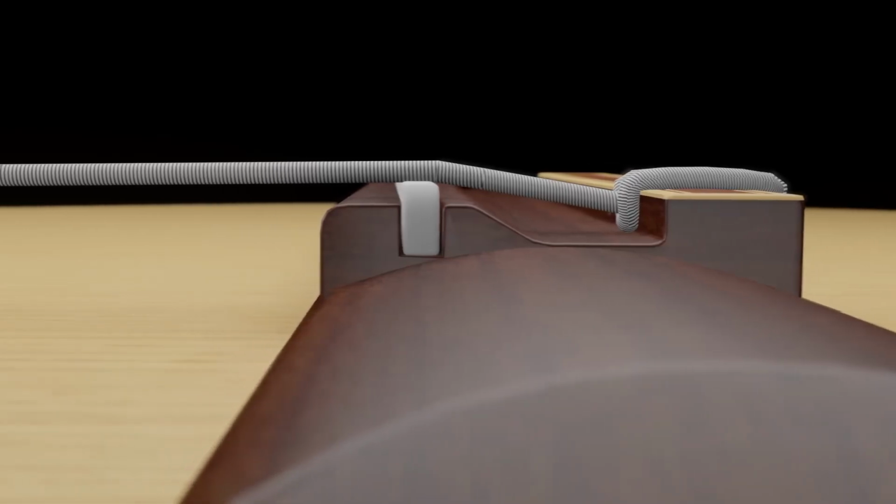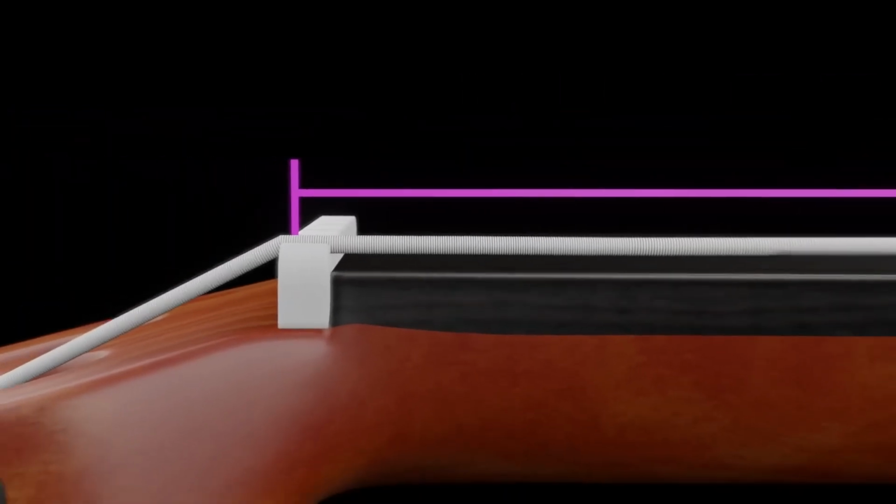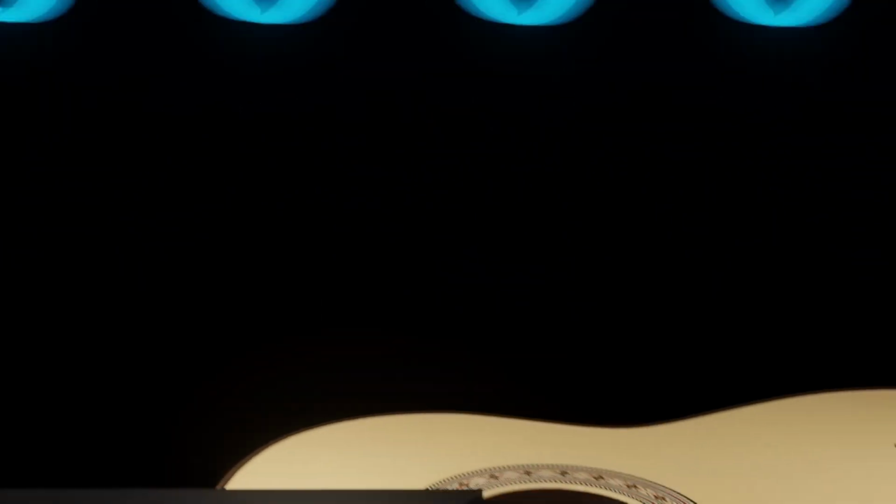Only the portion of the string between the nut and the saddle will vibrate when plucked. The string's gauge, its tension, as well as its length, are three variables that determine the frequency at which the string will oscillate when plucked, and will determine the note that it produces. For example, the 6th string is designed to be tense to the level at which it oscillates 82.4 times per second, which is the frequency that defines the note that we call E, or Mi.